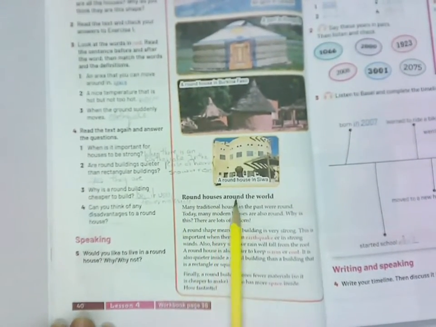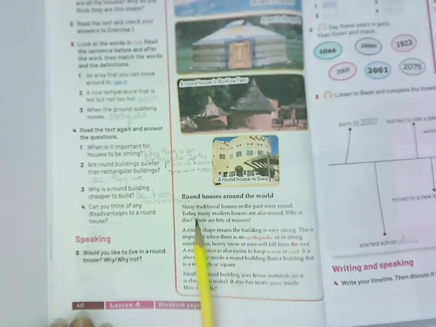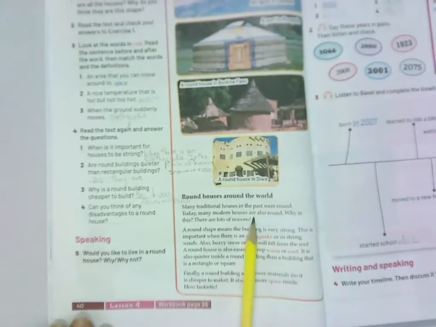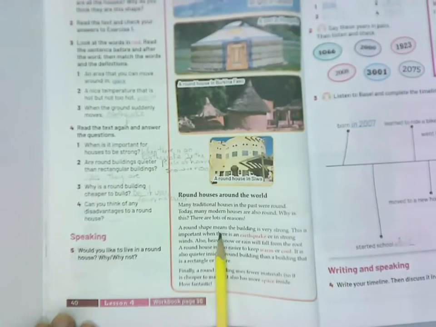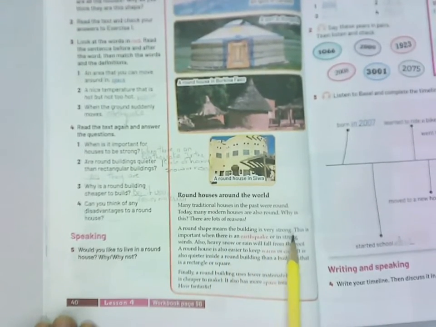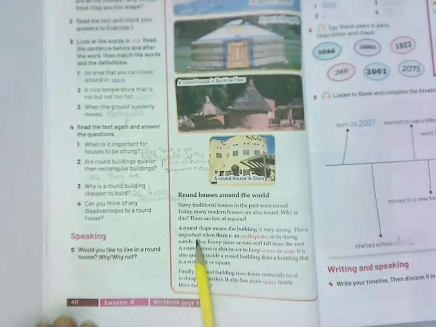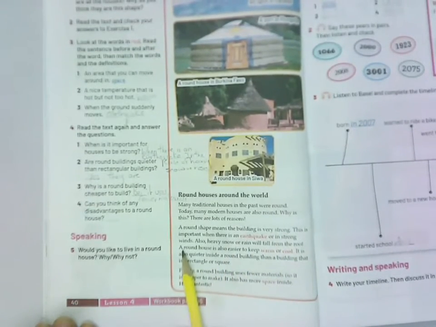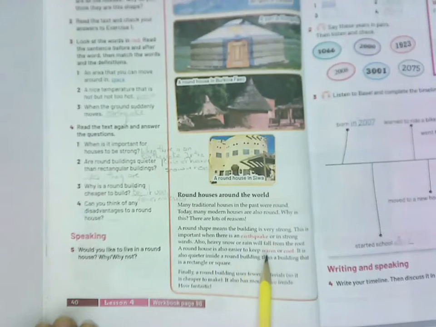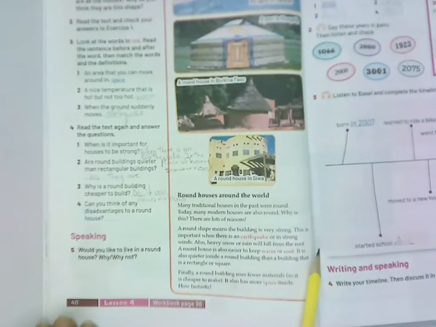Round houses around the world. Many traditional houses in the past were round, and today many modern houses are also round. Why is this? There are lots of reasons. A round shape means the building is very strong, and this is important when there is an earthquake or in strong winds. And also, heavy snow or rain will fall from the roof.